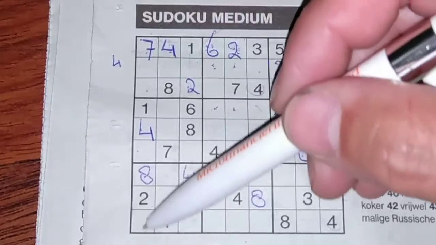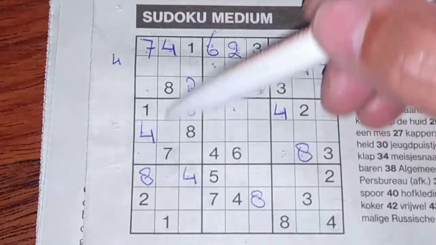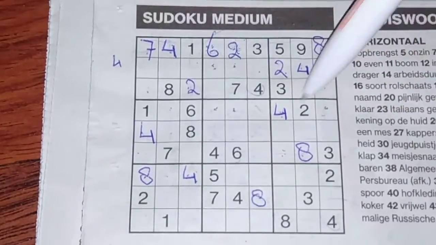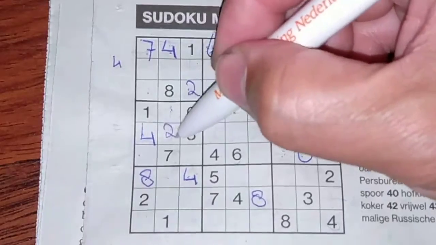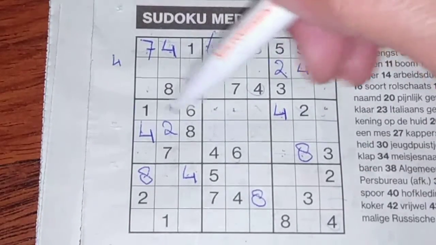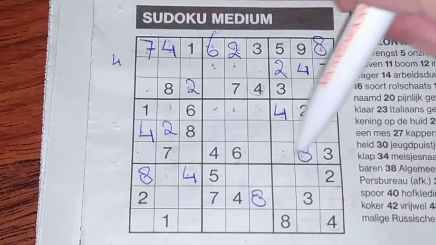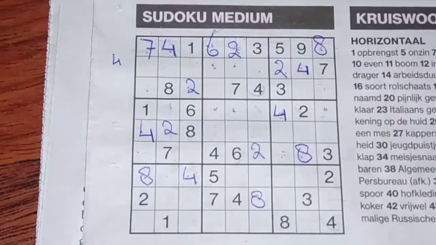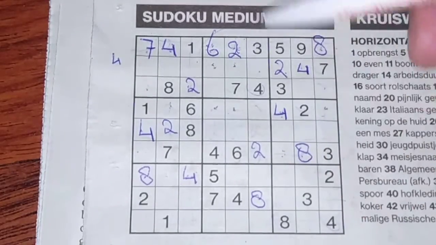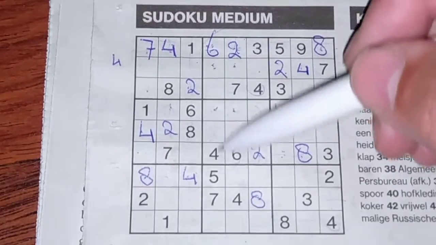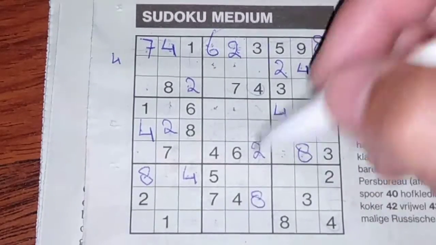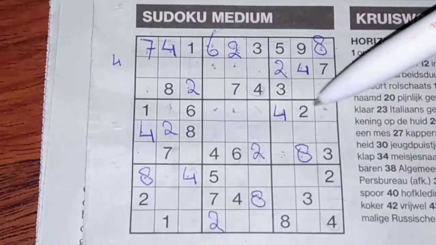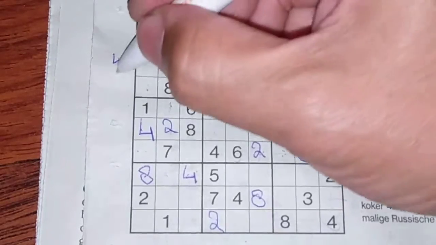2 in the third column, 2 in the first column. So in the second column, the column between, the only two places for the 2 should be here or there. But I see here 2, no 2 there. 2 should be here. 2 in this row, 2 in the middle row. So the row below, the only place for the 2 should be there. 2 in this column, 2 in the middle column. So in the column next, the only place for the 2 should be there. And all the 2s are used, I can see. Yes, all right.